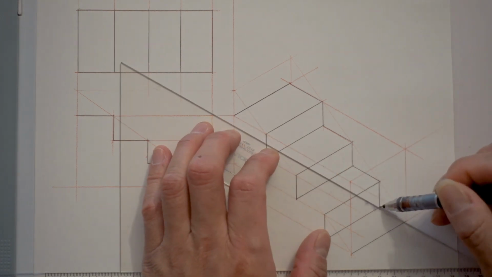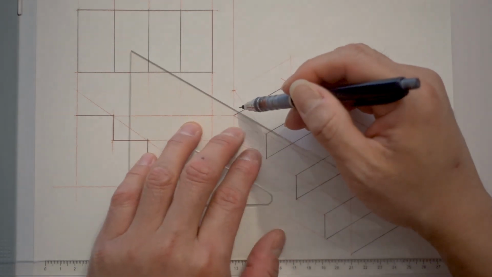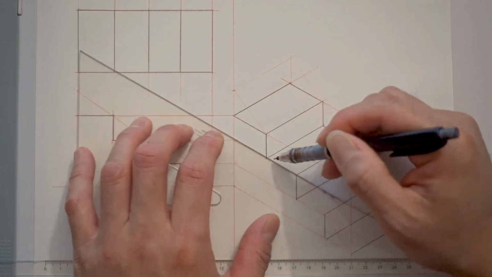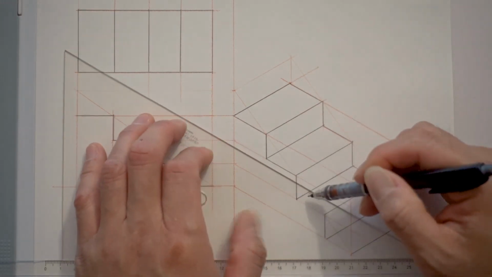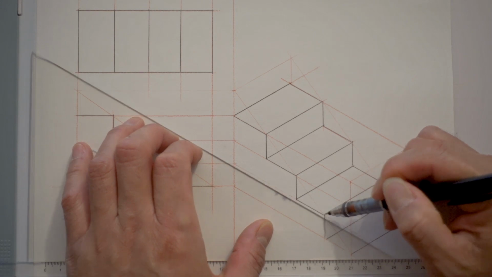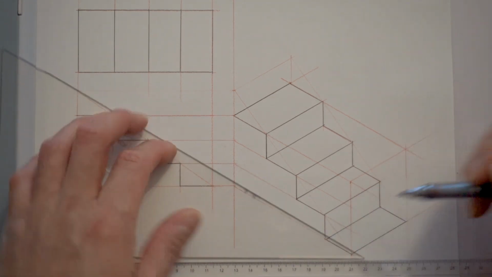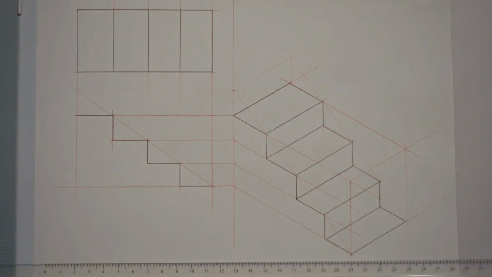Okay, so once you complete that, that is going to be the end of your rendering, and that pretty much describes all the things you need to know to find the relationship between elevation in your isometric drawing.